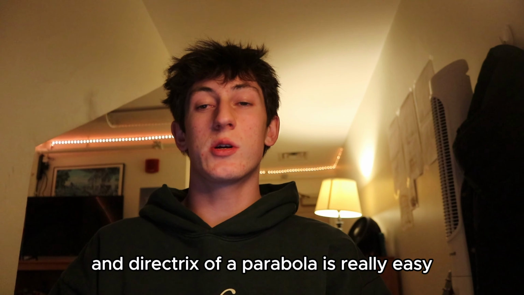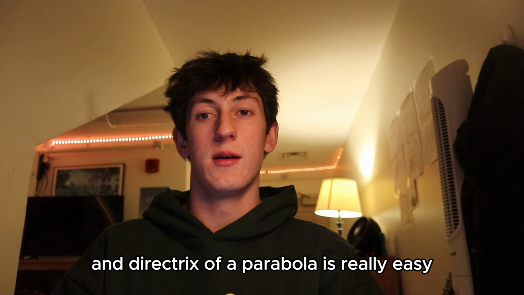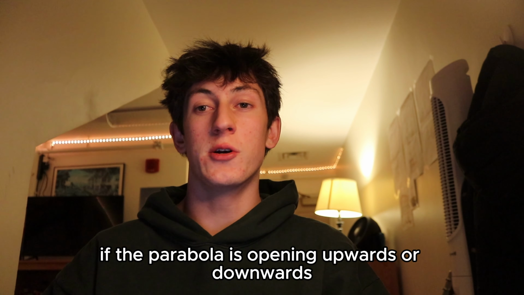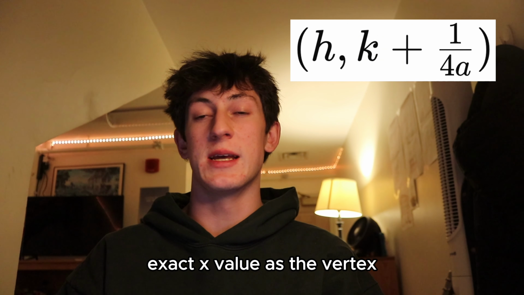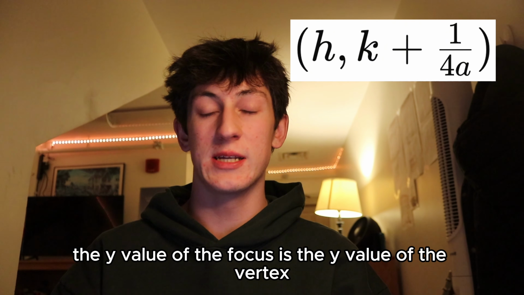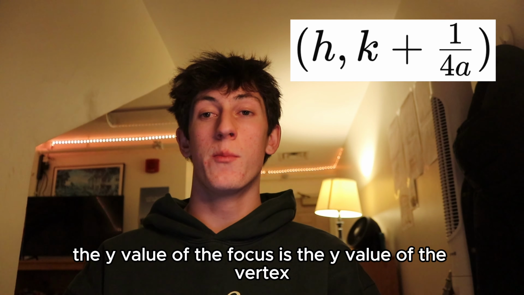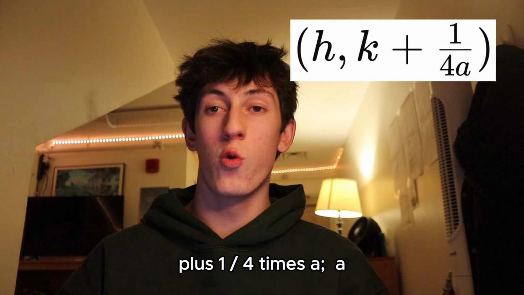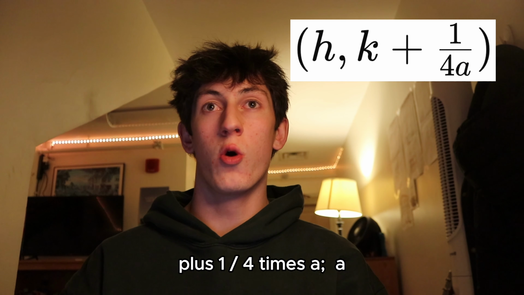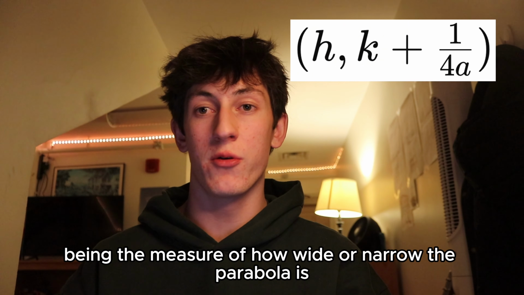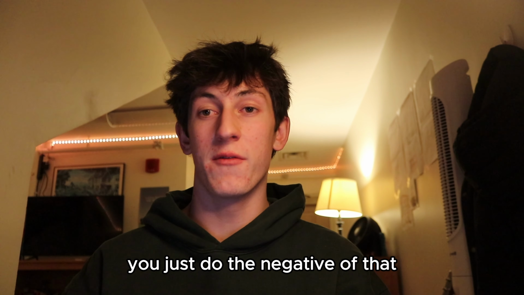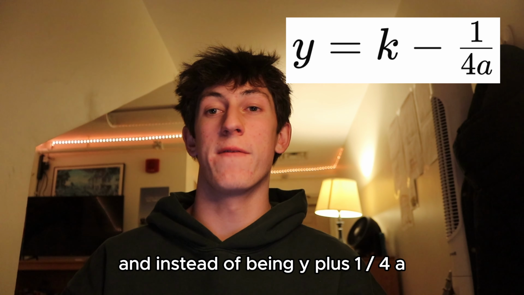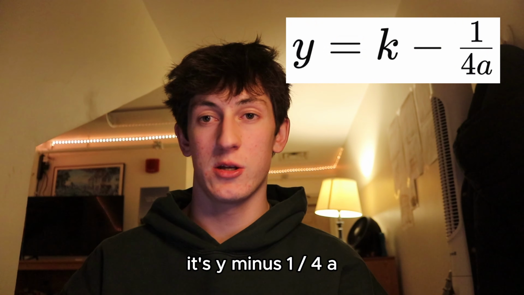Finding the focus and directrix of a parabola is really easy. If the parabola is opening upwards or downwards, the x value of the focus is the same exact x value as the vertex. The y value of the focus is the y value of the vertex plus 1 divided by 4 times A, A being the measure of how wide or narrow the parabola is. Then, to find the directrix, you just do the negative of that. So instead of y plus 1 divided by 4a, it's y minus 1 divided by 4a.